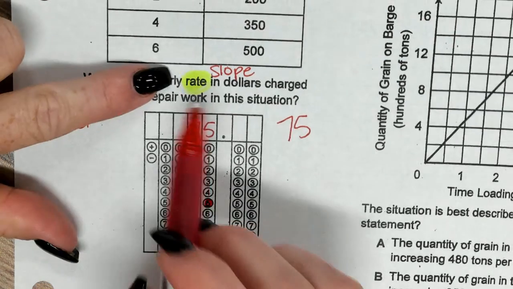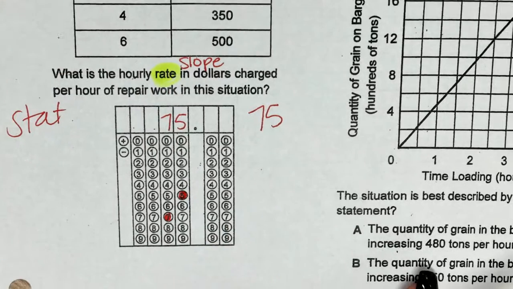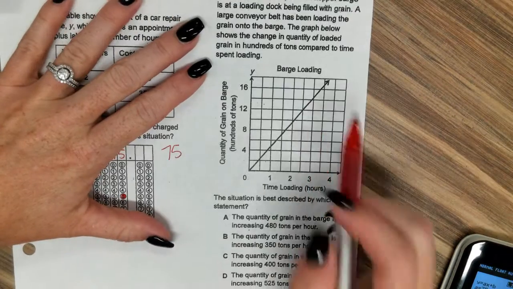So what was the clue word that told me to do slope? Rate. All right, let's look at the next question. This is a graph.